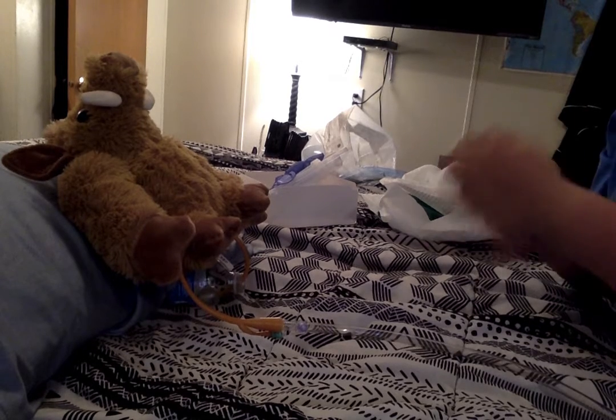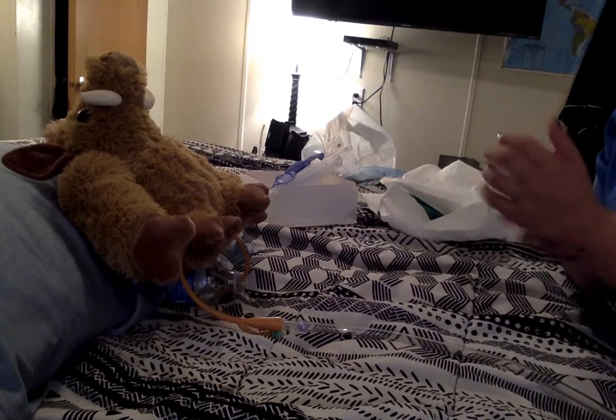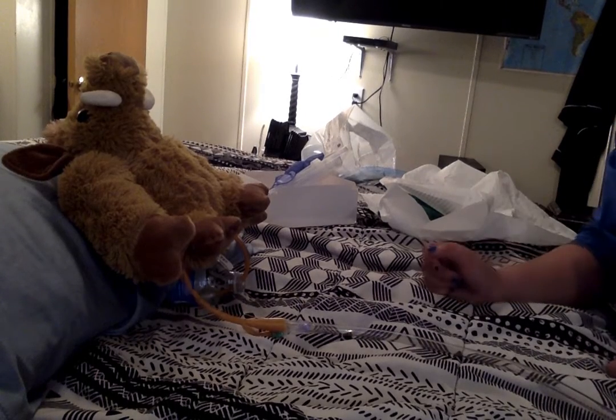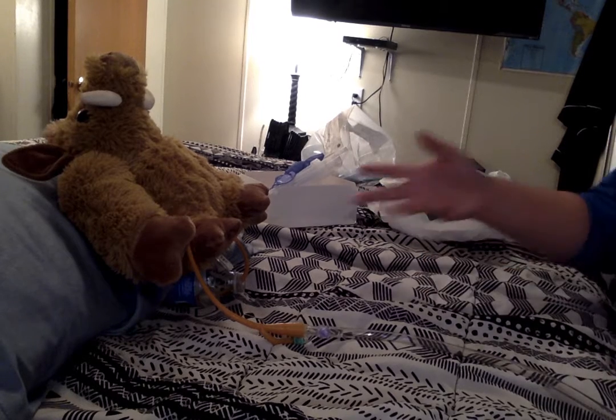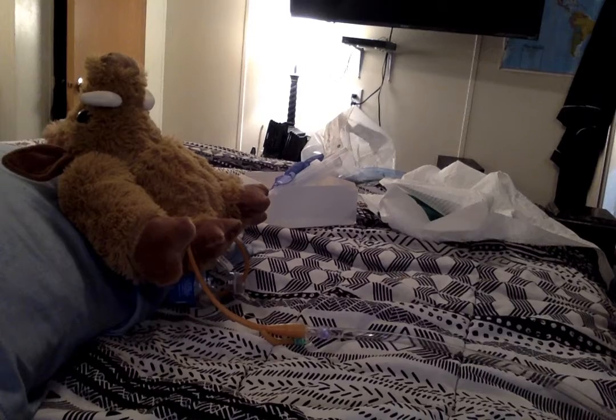We're going to perform our hand hygiene. We attach the catheter to the bed frame. We check the tubing to make sure that the urine is not obstructed and it's not kinked. We're going to help our patient into a comfortable position.